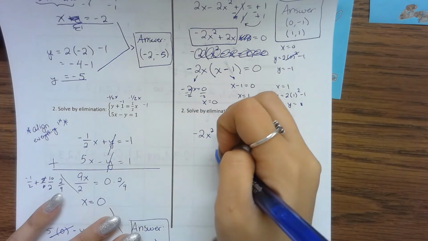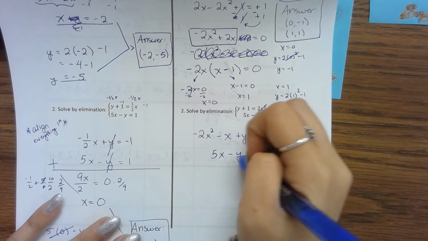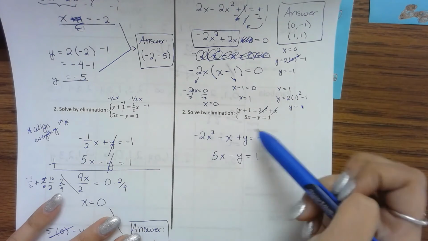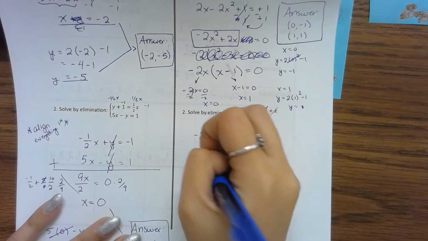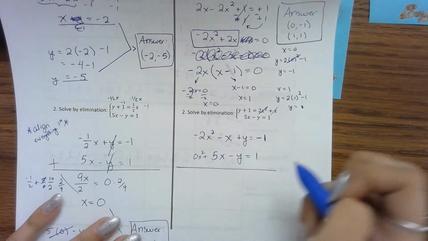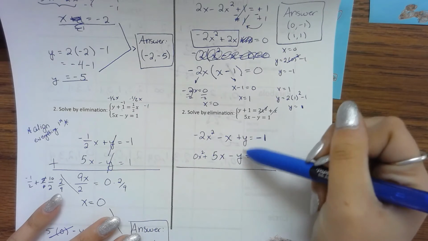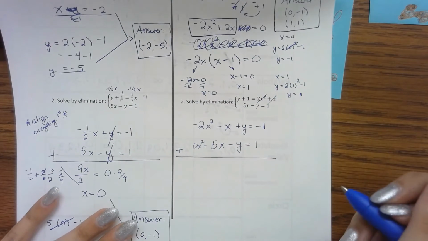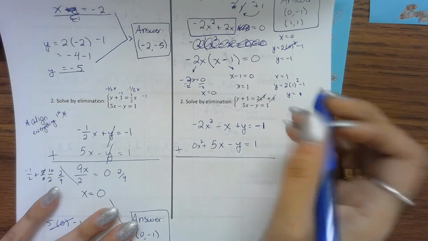I'm going to keep the bottom the same, but I'm aligning everything, which means my x has to go with the x. Since I don't have an x squared here, I'm just going to put 0x squared, because that's the same thing as nothing. And I notice again, my y's are already set up to cancel out. And we can just go ahead and add everything going down.